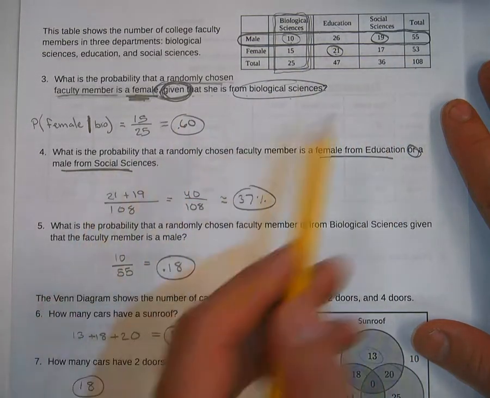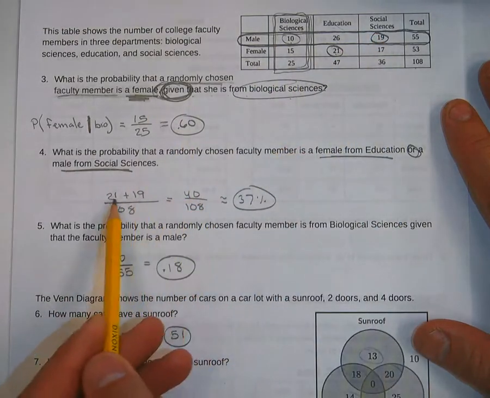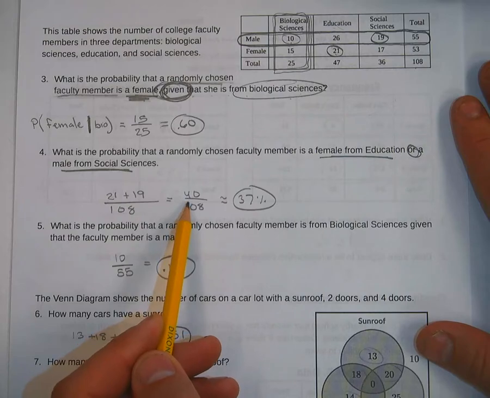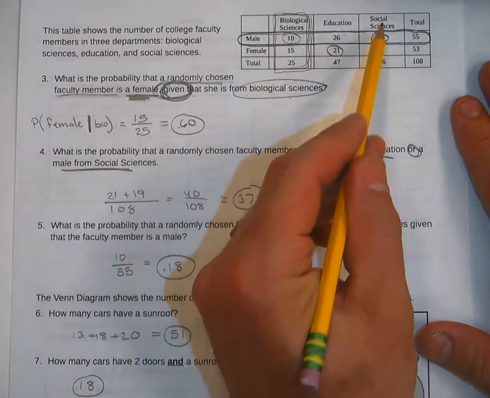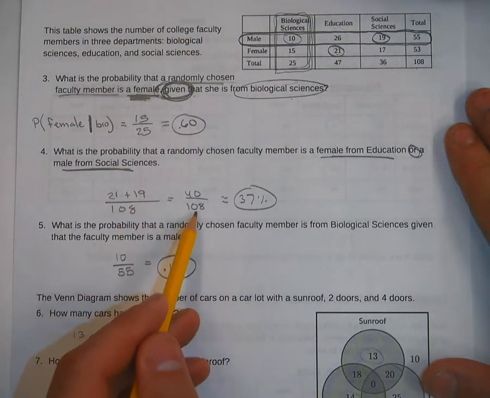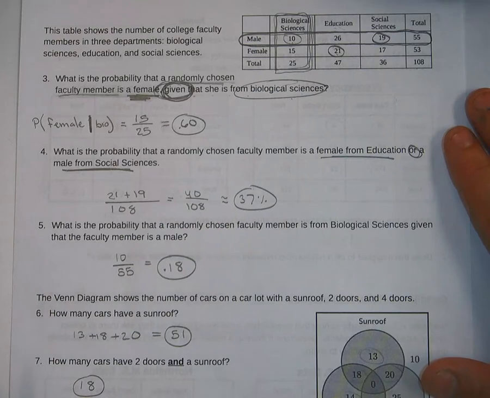Male from social sciences, 19. So there are a total of 21 plus 19, 40 people who satisfy the criteria of being either this or that. So we have 40 out of the total 108 people. If you divide that out, it's about 37%. So if you pick a person at random, you have about a 37% chance of picking either a female who is in education or a male who is in social sciences.